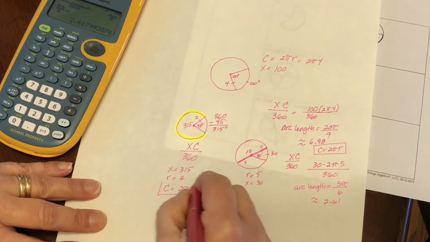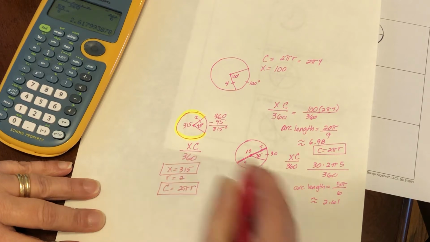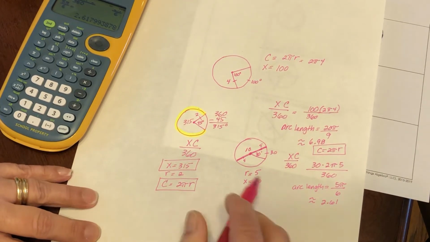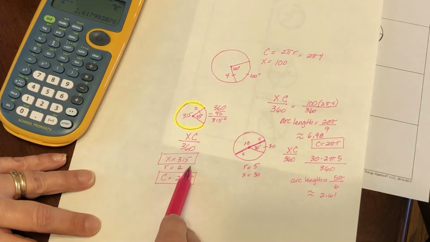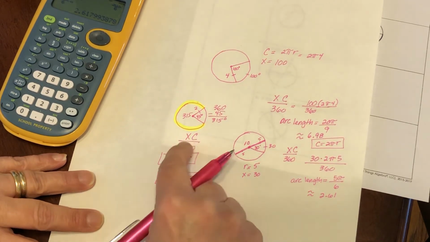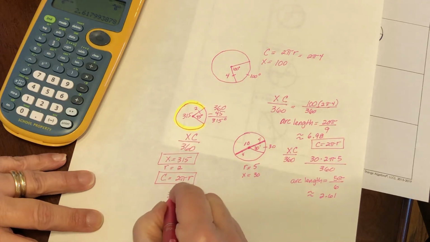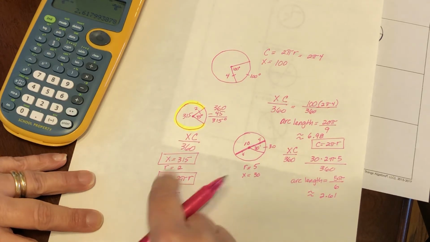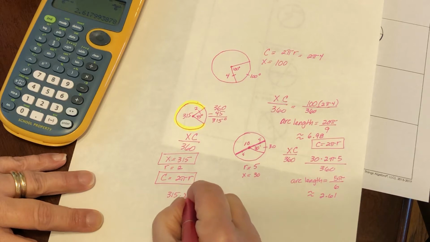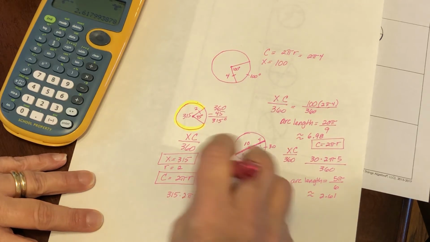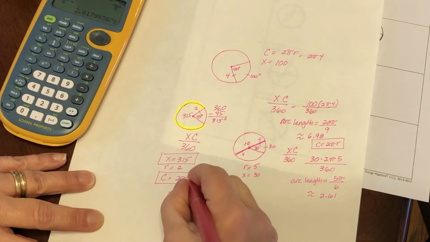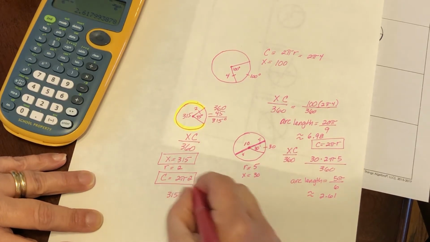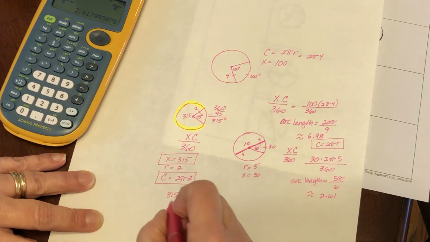So I need the x, so 315, times the circumference, 2 pi, whoops, I put 2 pi r, I meant 2 pi 2, because that's how I find circumference, equal to 2 pi r. That whole thing divided by 360.